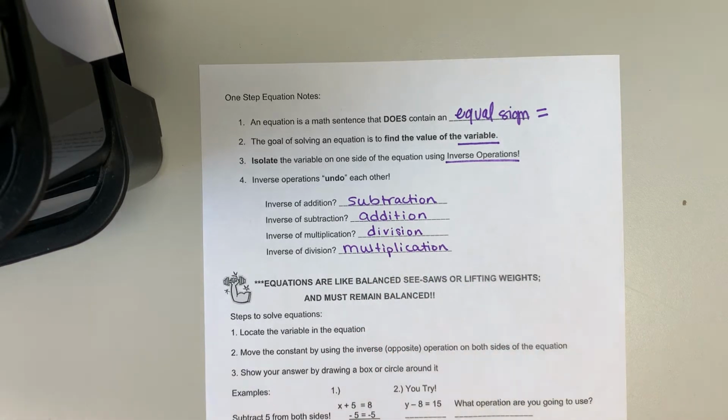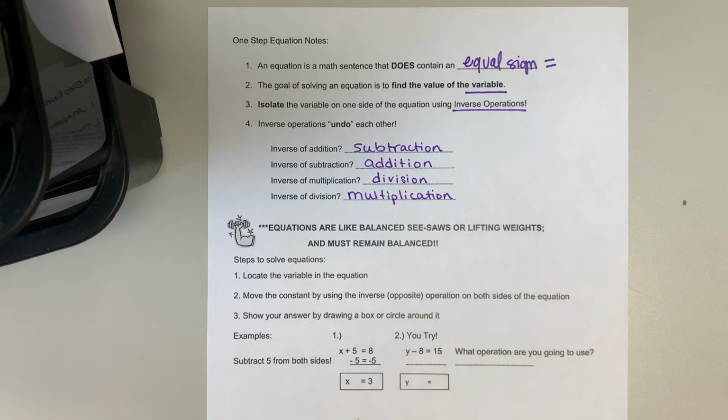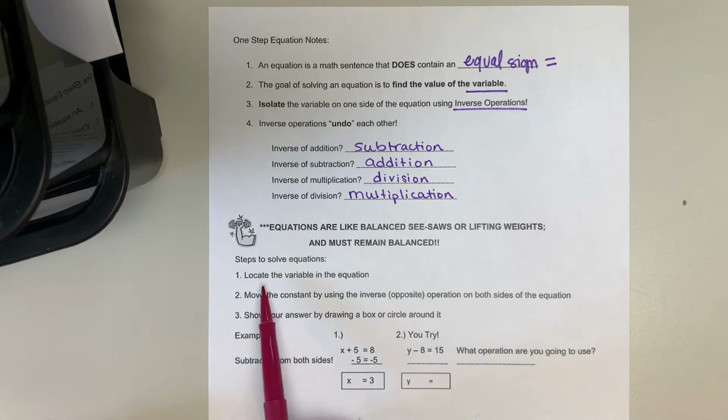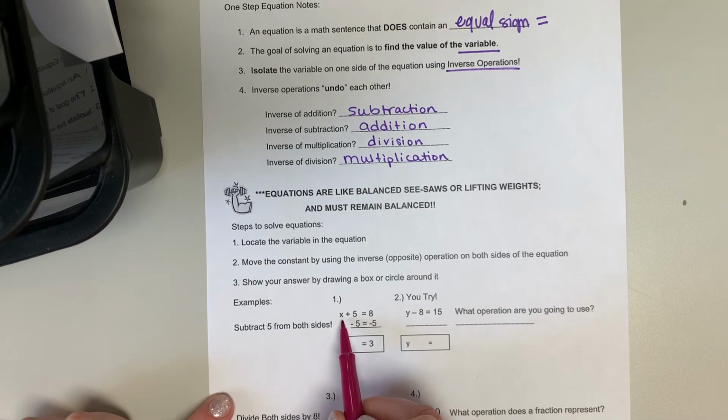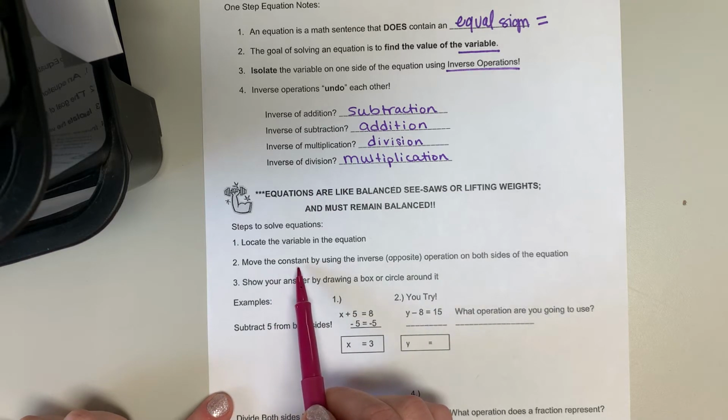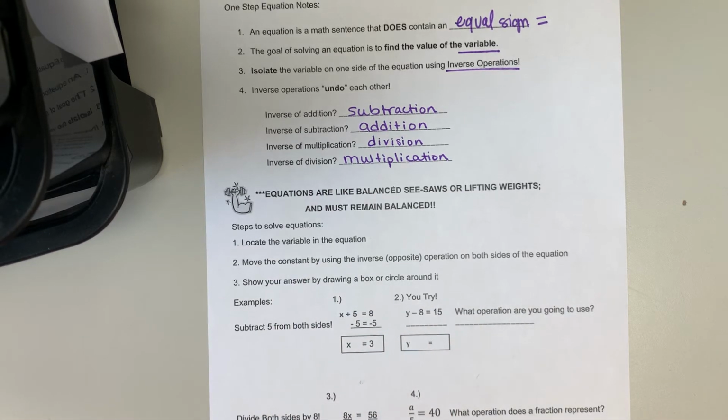All right, let's talk about this. What does this actually mean? So equations are like balanced seesaws, or it's like lifting weights. Everything must be balanced. Whatever you do to one side, you must do to the other side of the equation. So the first thing that we want to do, we're going to look at this little example here. We're going to locate the variable. So if I have x plus 5 equals 8, locating that variable, the variable is x. We want to move the constant, the number without the letter, to the opposite side. We're going to do the opposite operation to get that number inversed, get it away from the variable.